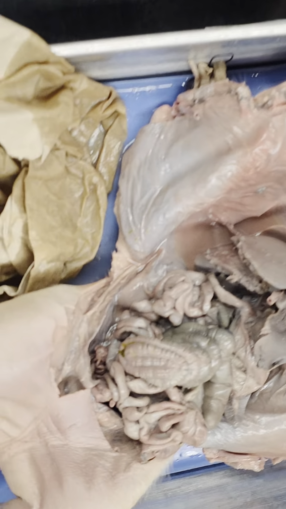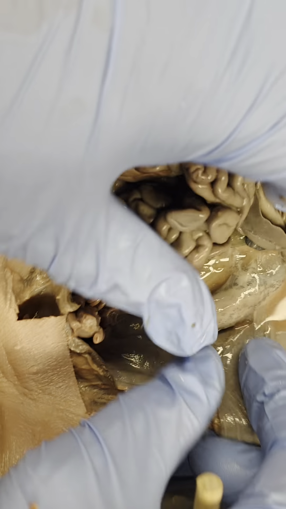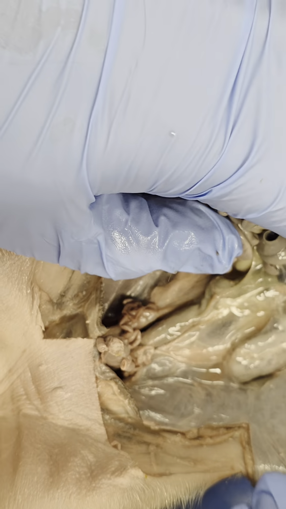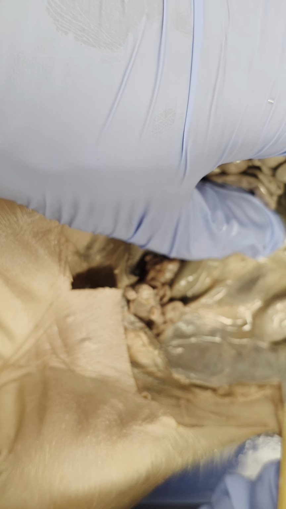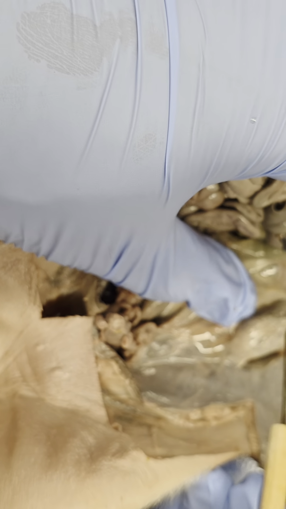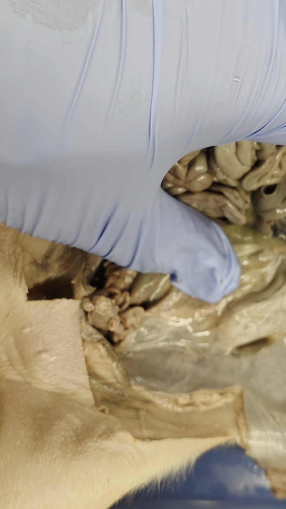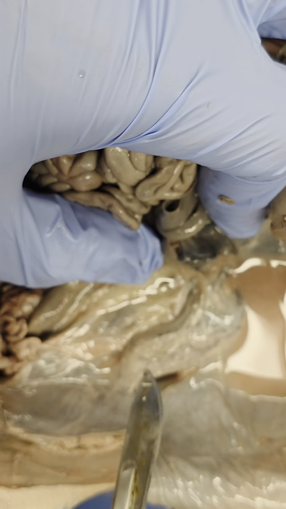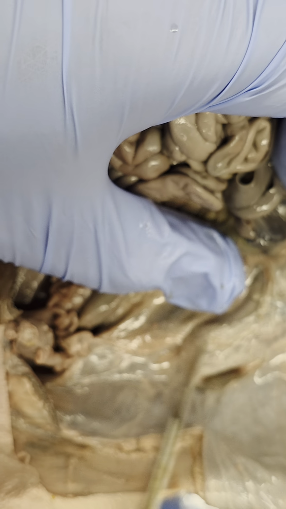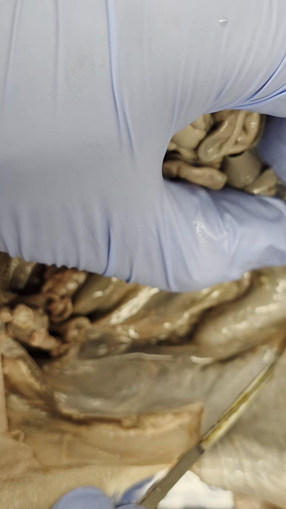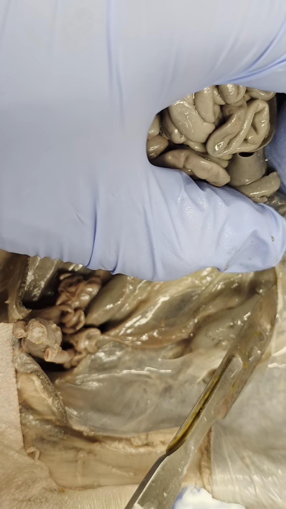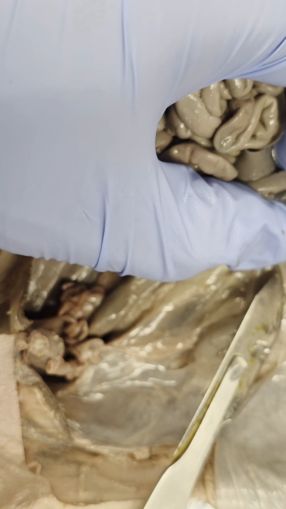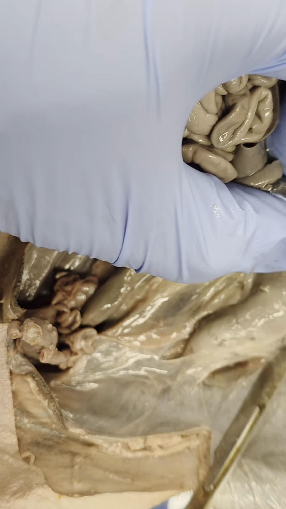Now we can go to the next system, which is the urinary system. It consists of these organs, which is the kidney. So we have 2 kidneys. This animal has 2 kidneys. This one will be the left kidney. It is covered or protected by this renal fascia.